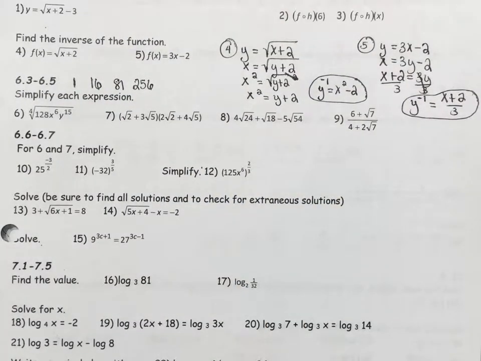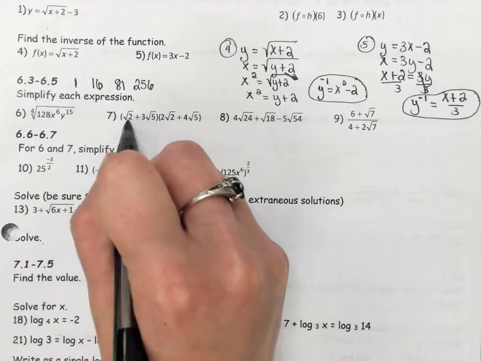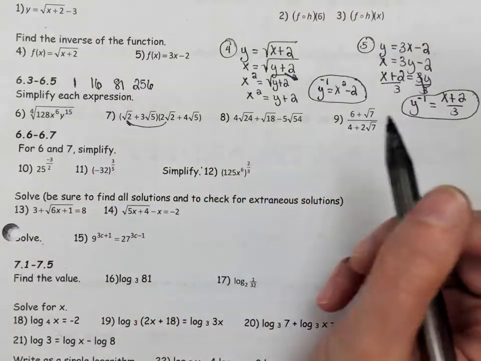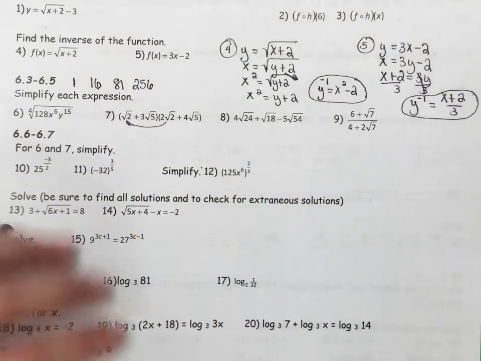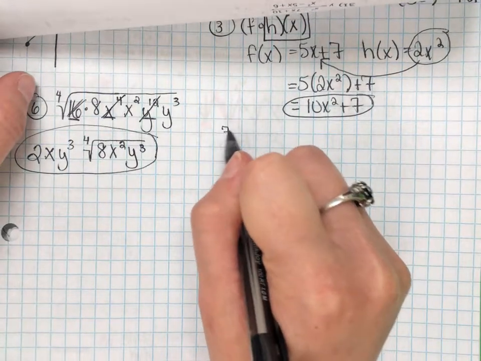What do you notice about number 7? It's expanded. So how many terms are there? 4. And what do we do with 4 terms? We FOIL. Very nice job. All right, here we go. So first would be how much? 2 square root of 4. Very nice job.